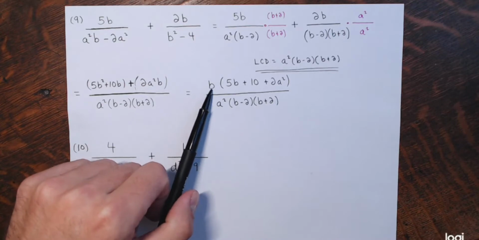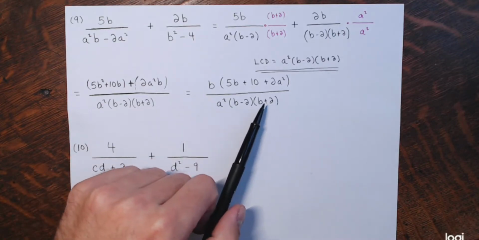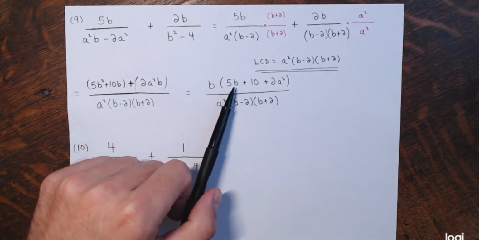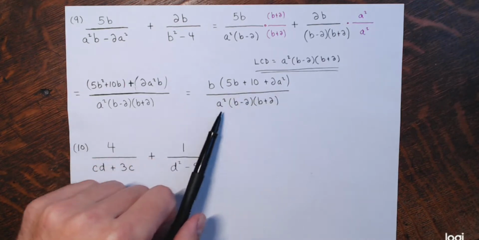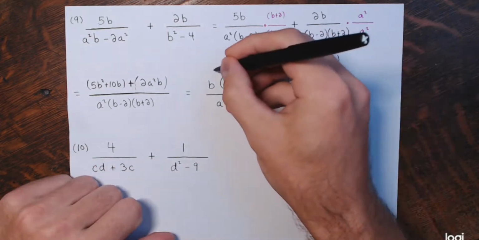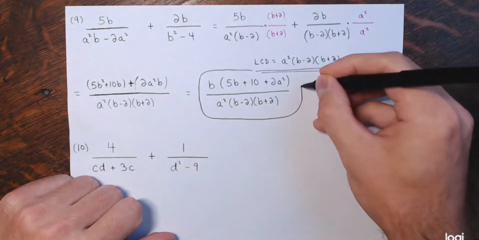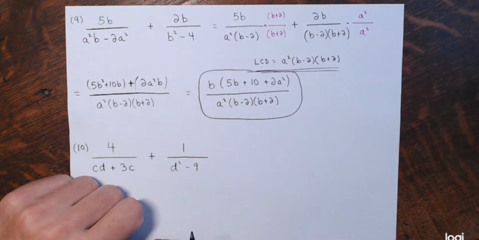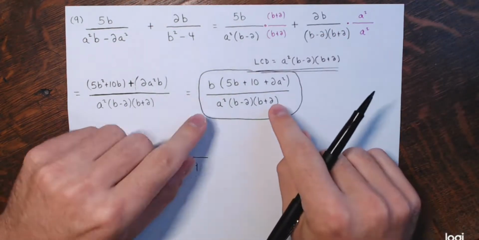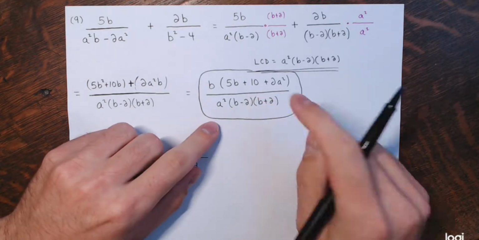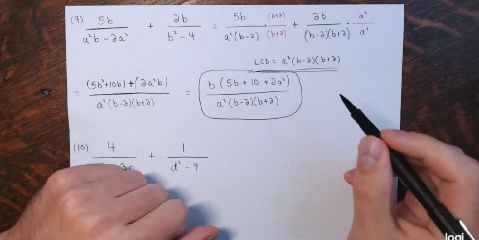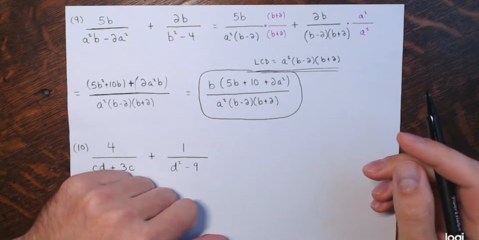Well, I'm not seeing any factors of b in the denominator. Not seeing any factors of 5b plus 10 plus 2a squared in the denominator. So this is as simple as that fraction gets. And again, you can leave it factored, or you can multiply things out. I'm going to stop doing that from here on out.